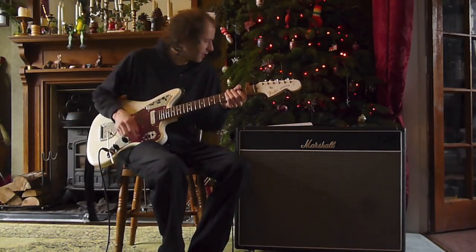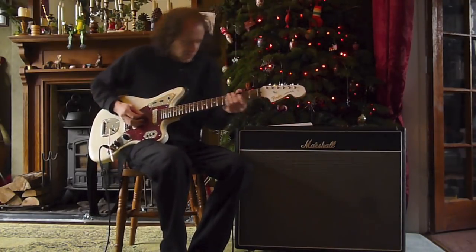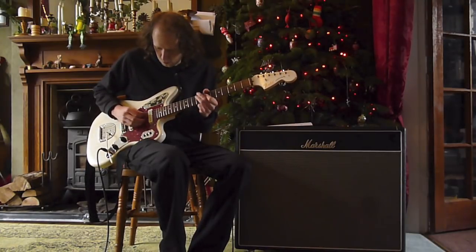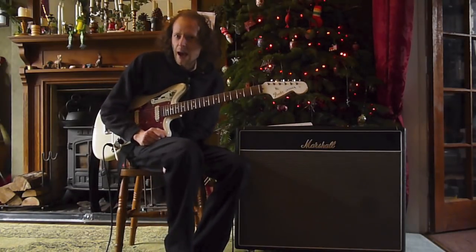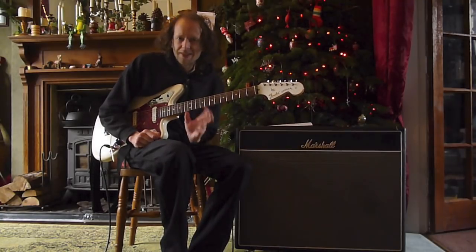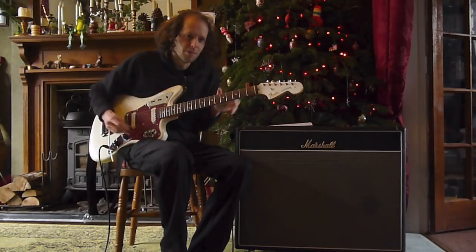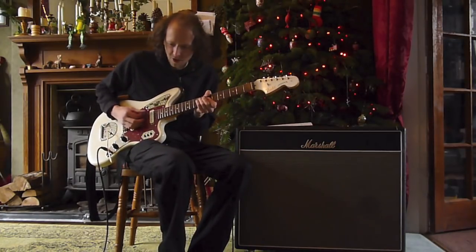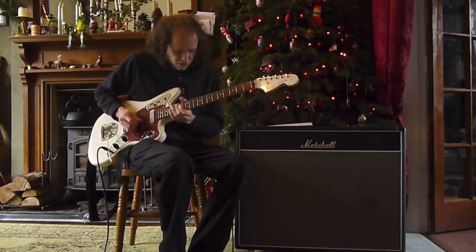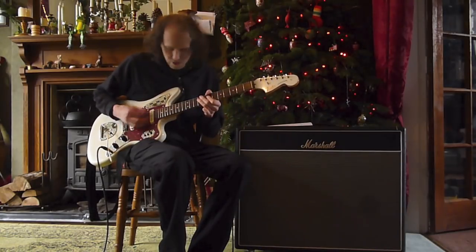Let's go to a super clean sound a sec. They kind of bridge the gap between a Strat and a Telecaster. They don't do either. They don't do Strat and they don't do Tele, but they kind of bridge that gap in between the middle. I mean, if you kind of play something, you know, Strat-esque.